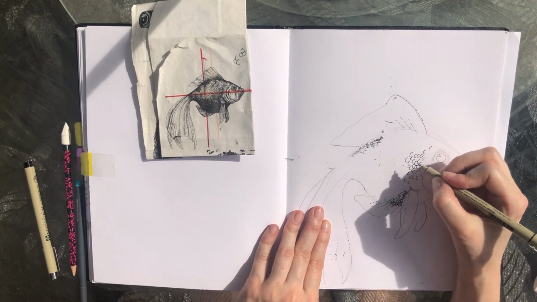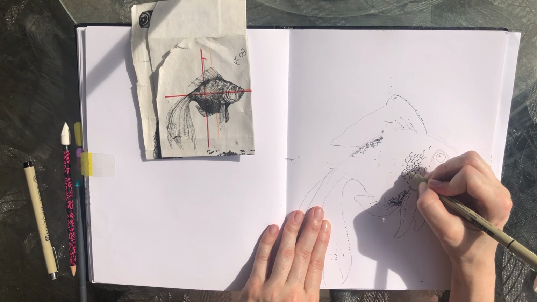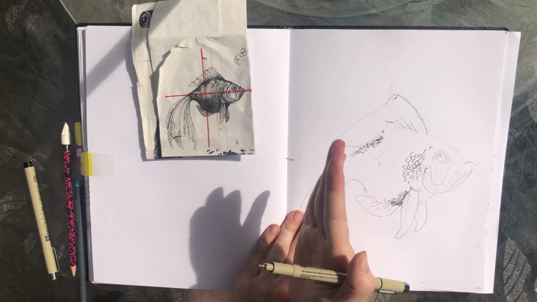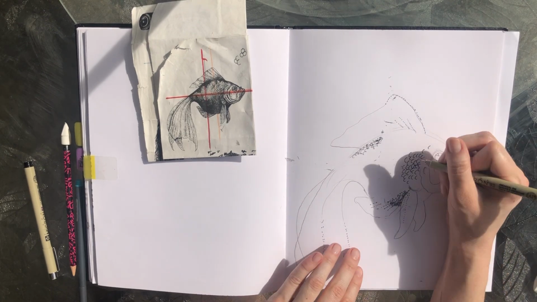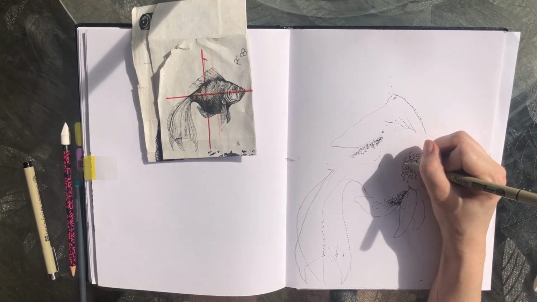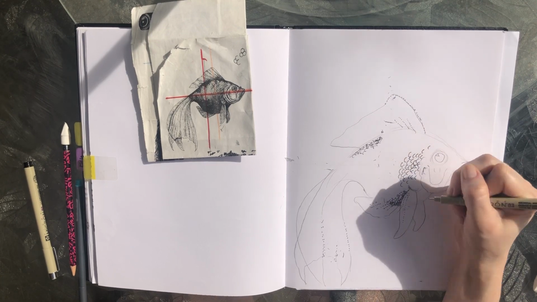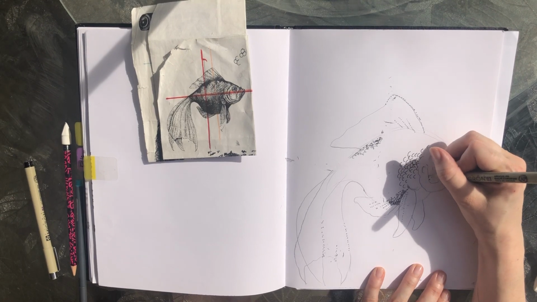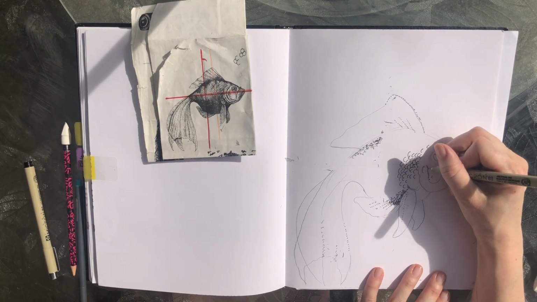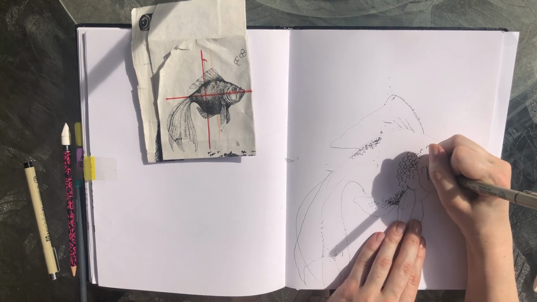And then of course, as I'm building all of my scales, the pattern has to flow right here from the right to the left. I don't want to start on the end and then try to meet in, because it won't flow the same direction. In these little creases around the gills, I'm going to use stippling, fade it out.